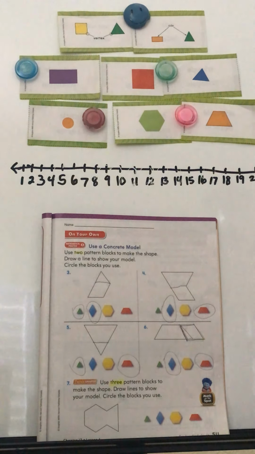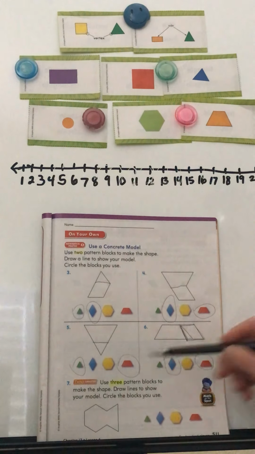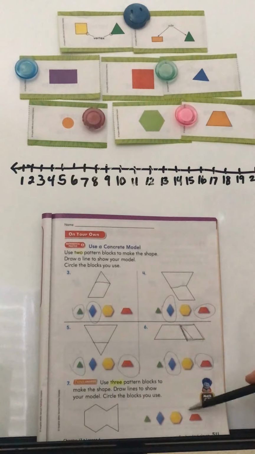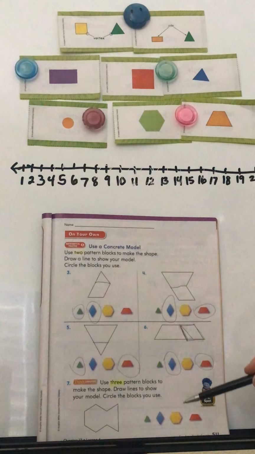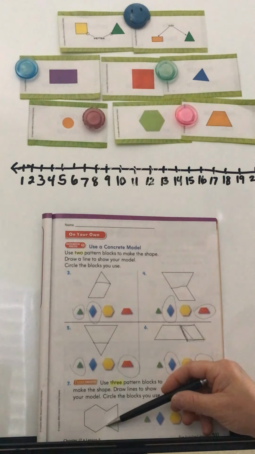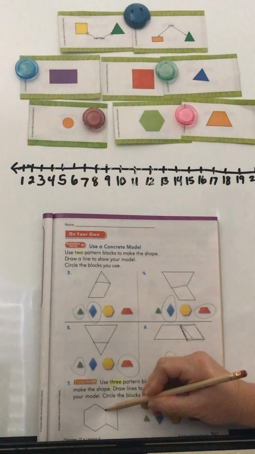Okay, now this one kind of looks like a fish. We need to use 3 pattern blocks for this one, 3. So I see we could probably use a hexagon because I kind of see that shape there, but then I have to have 3. So I can't just do a hexagon and a trapezoid, although I would see that. But if I made that a hexagon, let's use a pencil. So let's see, could it be a hexagon?